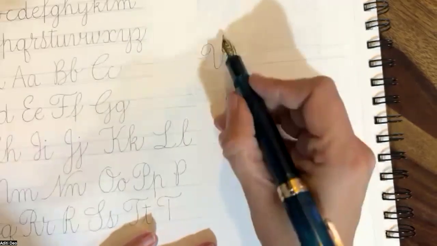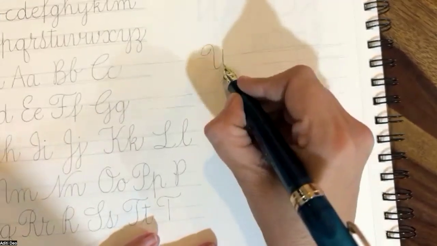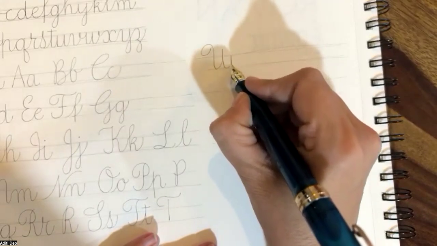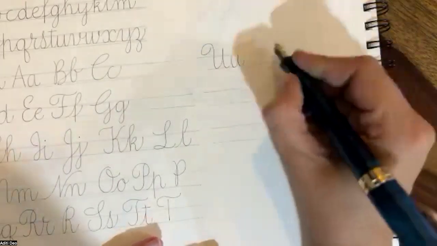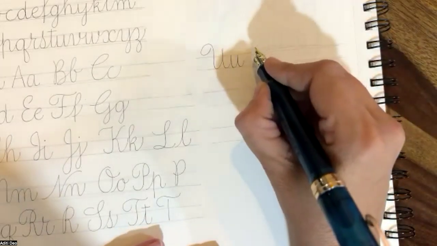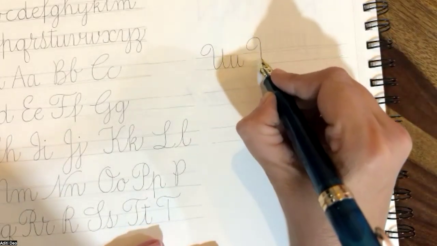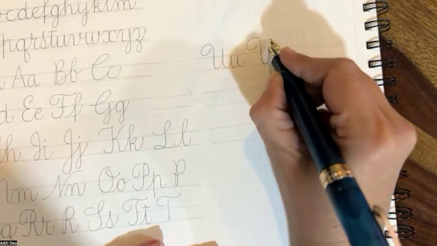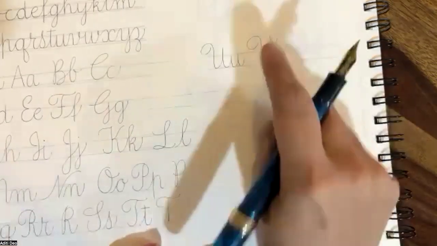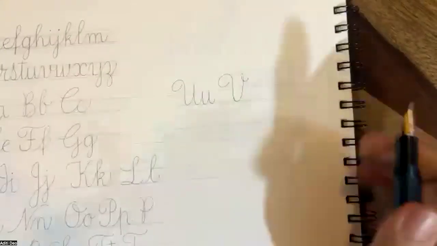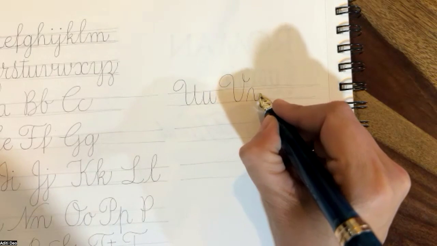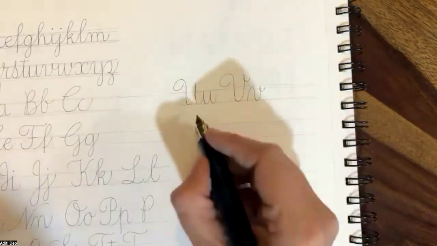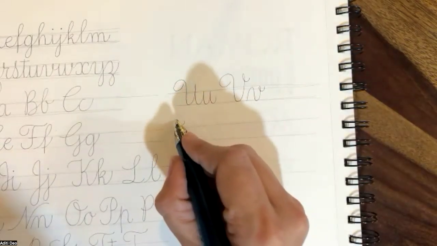The second part of U does not go all the way to the top, and that does connect. The V is pretty much like the U, but it ends on top like that. So it does not connect. Same thing with W.